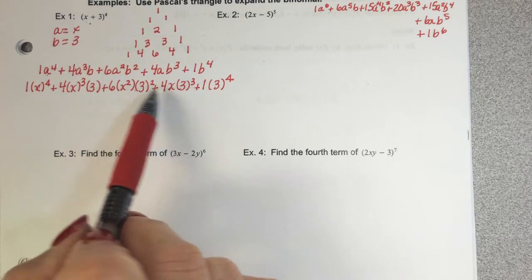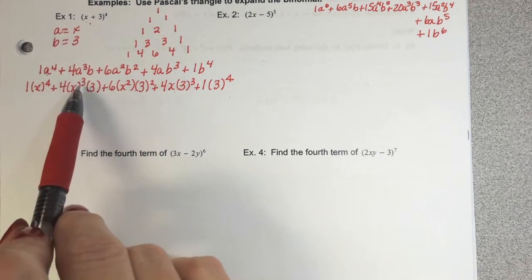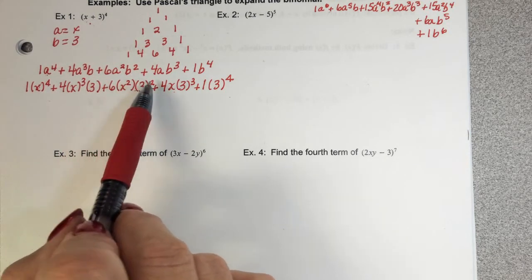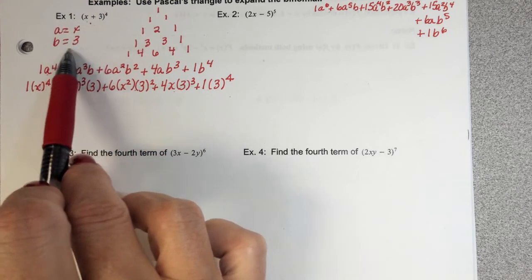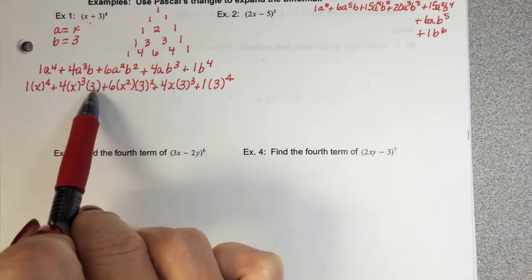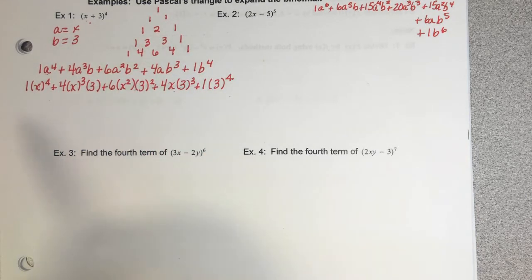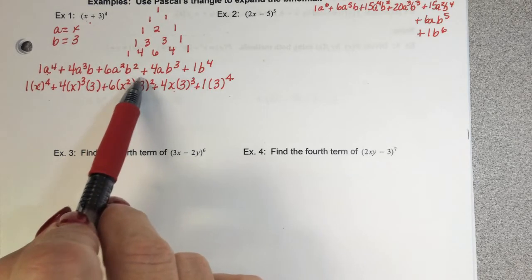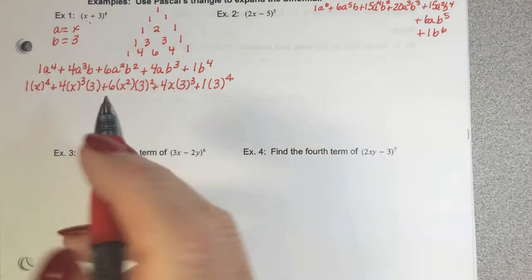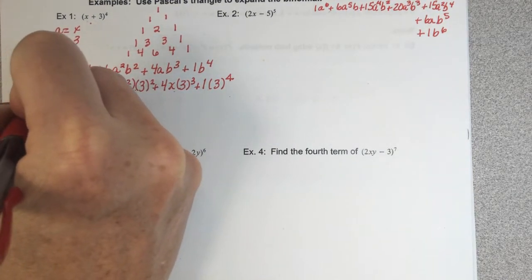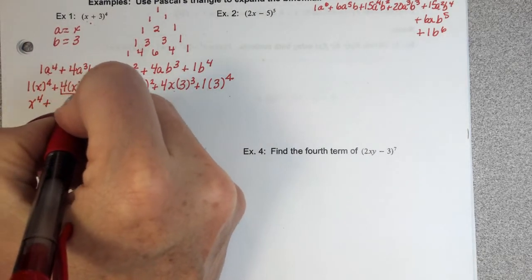Are there questions on how I got that? Are you seeing the pattern? I went a to the 4th, a to the 3rd, a to the 2nd, a to the 1st, no a. Here's my a, it was x. For the b's, no b, b to the 1st, b to the 2nd, b to the 3rd, b to the 4th. Everybody see it? Really this 2 should be out there, but it doesn't change the answer in any way. All right, now we just simplify it. So we're going to have x to the 4th plus, what's this term going to be, you guys? This is all one term right here.